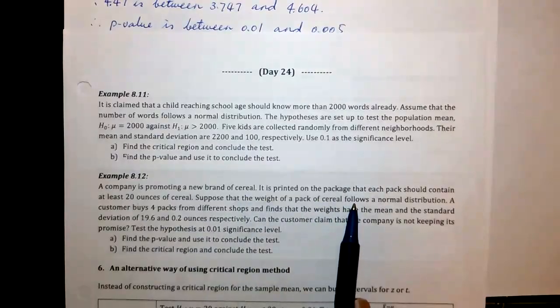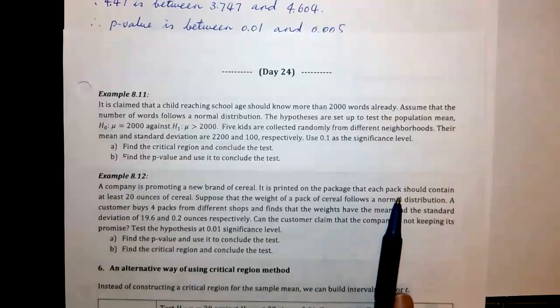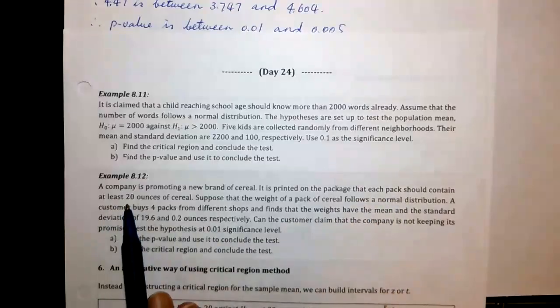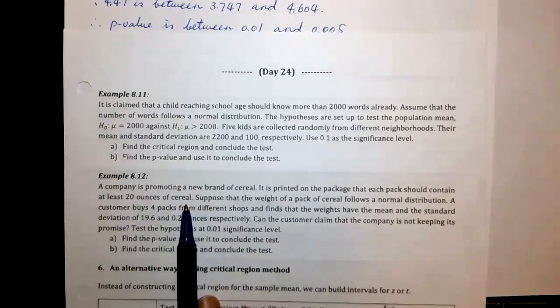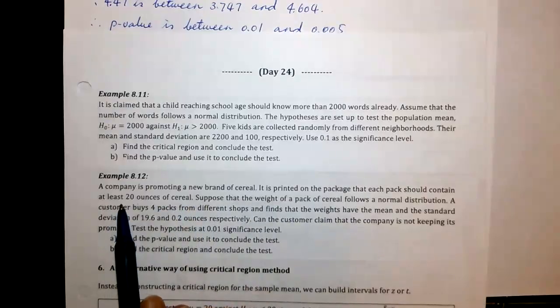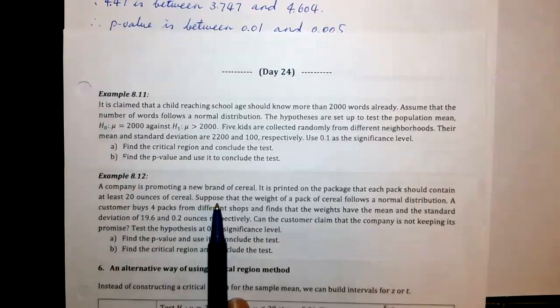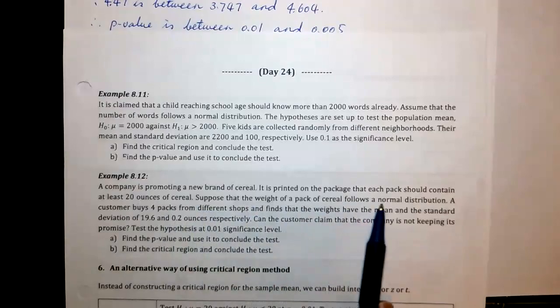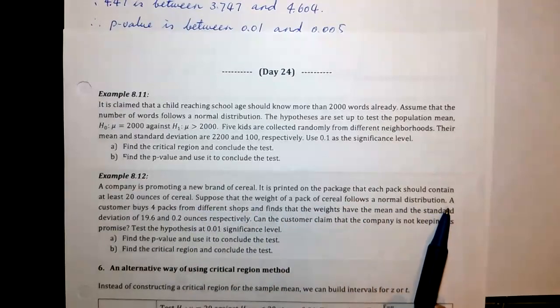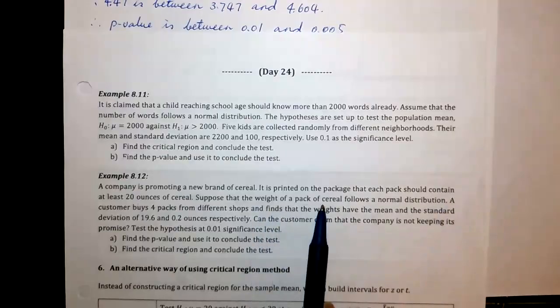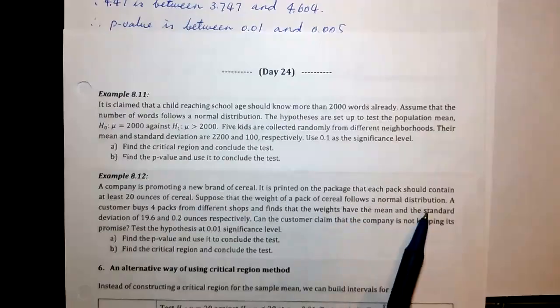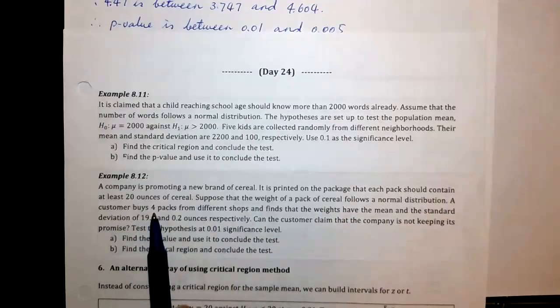Cereal. We have packages of cereals. It's printed on the package that each pack should contain at least 20. Okay, this is the weight of the cereal. The company claims that every pack should have at least this much. Suppose that the weight follows a normal distribution. It shows clearly that our variable x is the weight of a package.